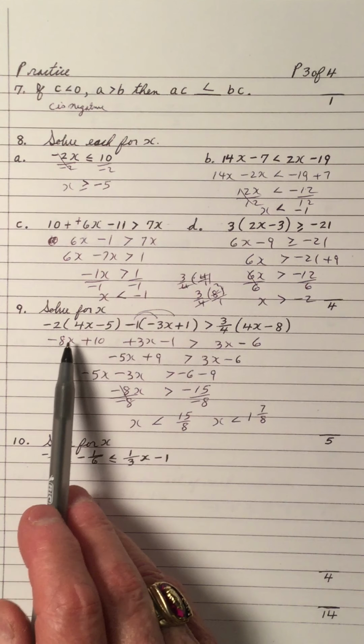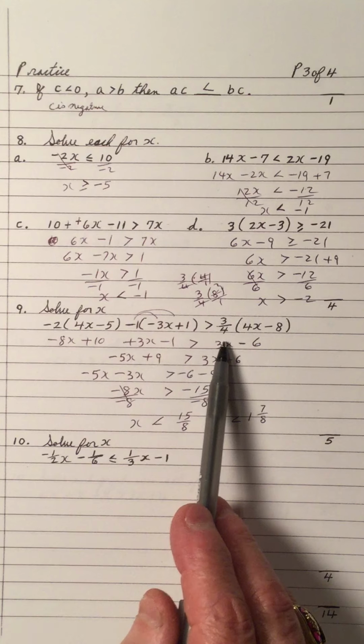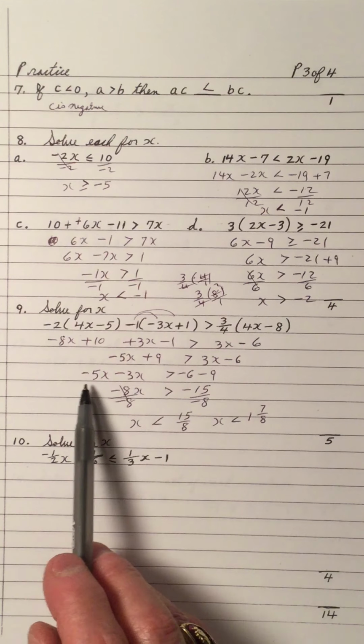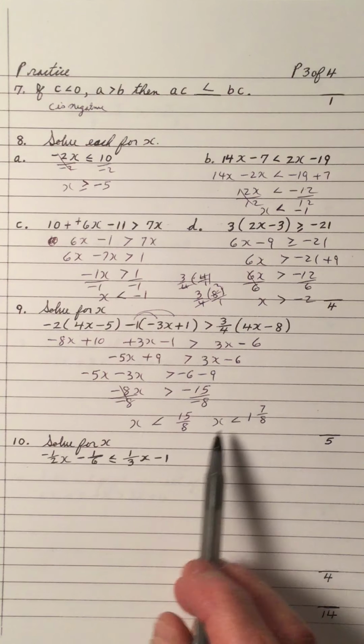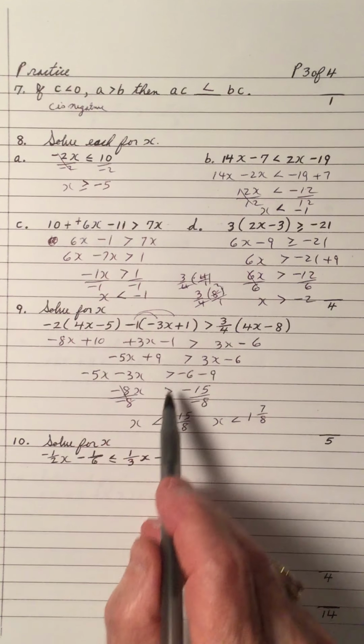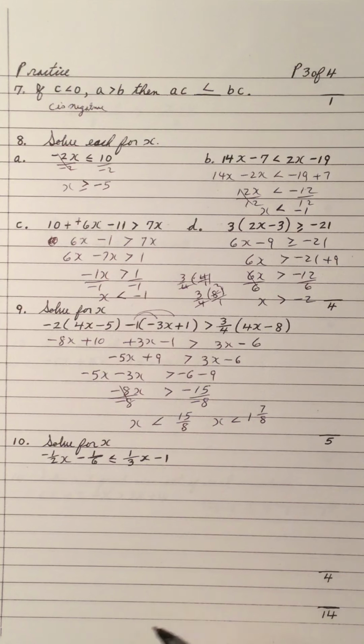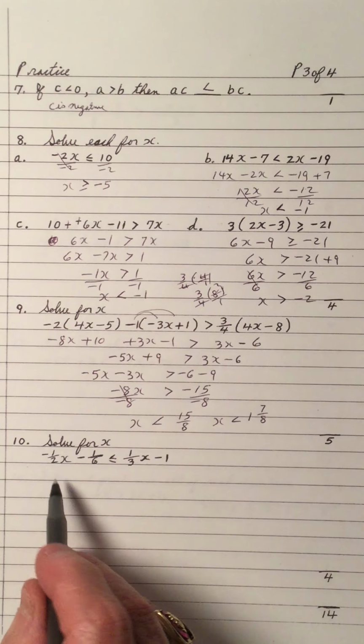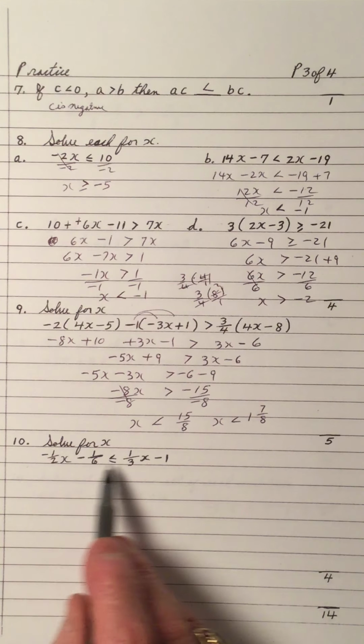And again, if you multiplied this line, you give yourself 1 mark. If you simplify, you get a mark. If you transpose, you get a mark. And you get 5 marks. So if you make an error coming down through, then up to that error, you give yourself 1, 2, 3, or 4. And we have solving an inequality with fractions.